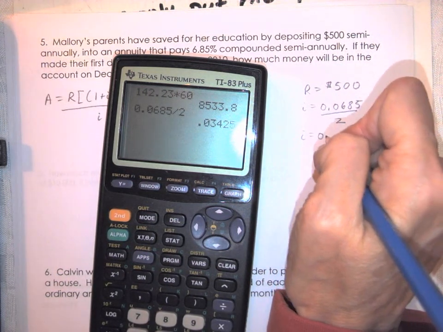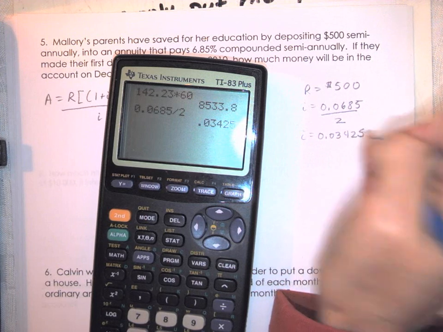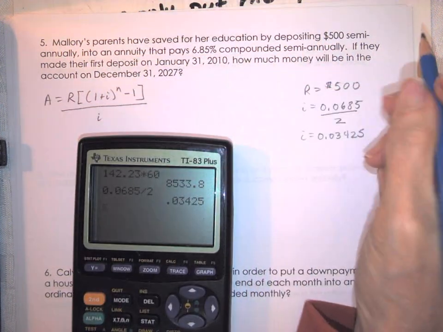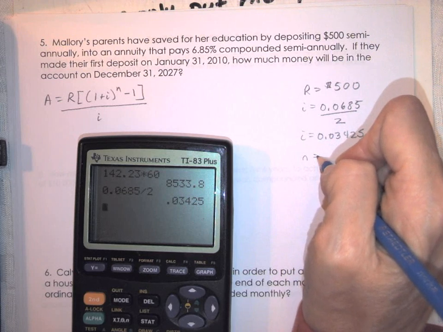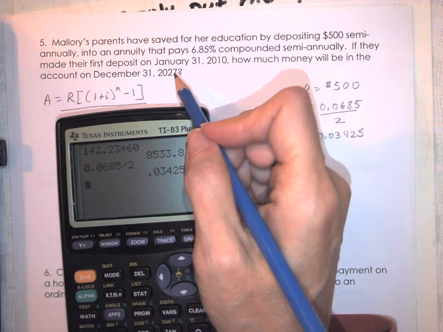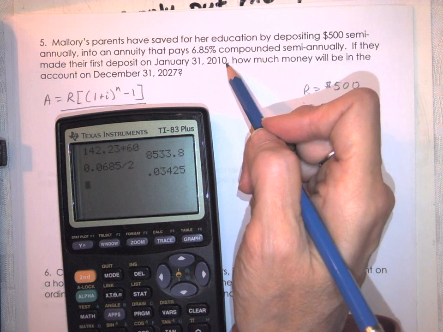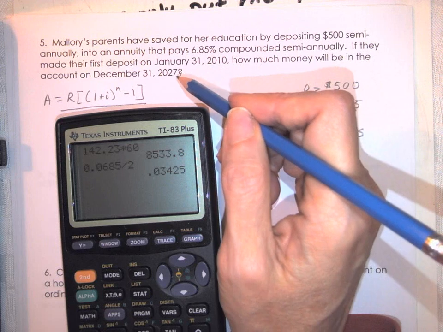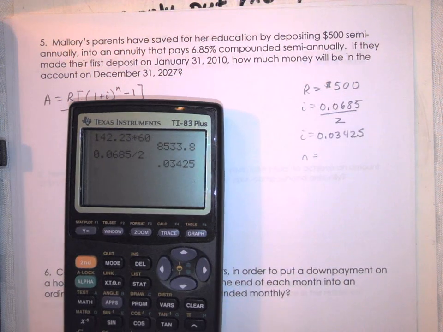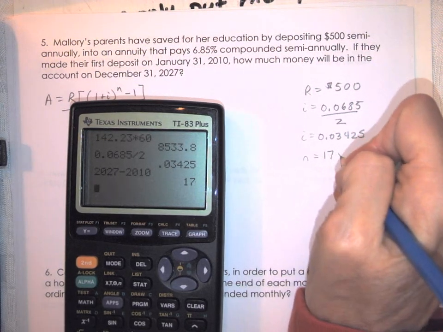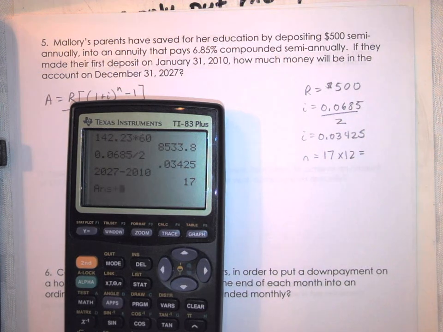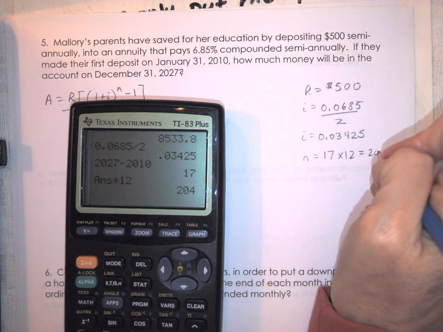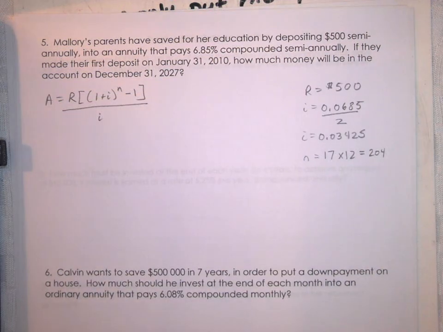Which is 0.03425. And the number of times is going to be, okay, so we have to figure out how many years this is going on for. So the end of the first month of January, so all of 2010 till the end of 2027. So we're going to do 2027 minus 2010. And then, so that's 17 years, 12 times a year. So that's 204 times they're going to end up investing.